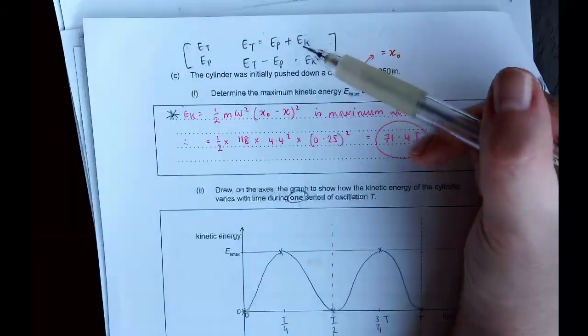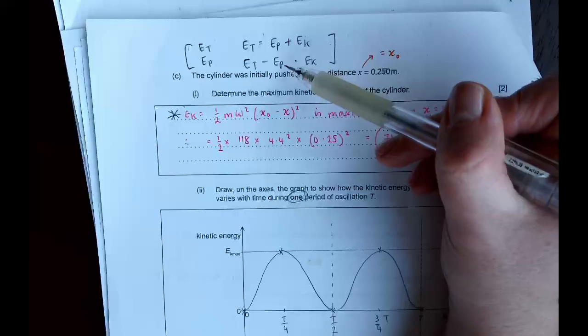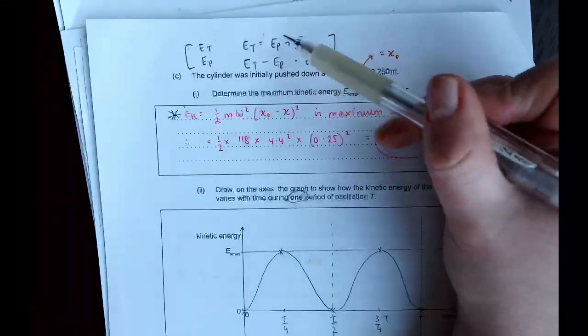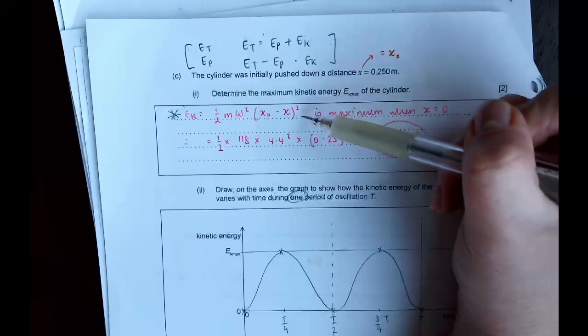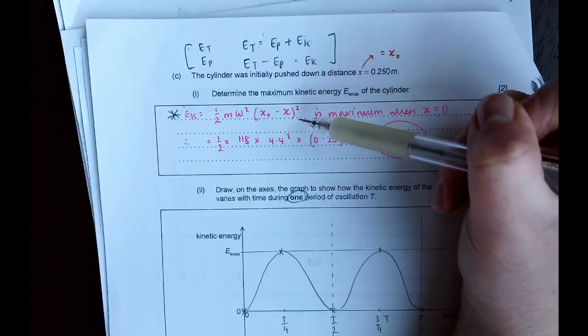So you take your knowledge that energy is conserved. Energy total minus energy potential is energy kinetic. If you take the two expressions you have for these two in your data booklet, you will get to this one. You don't need to remember that, you take it from the data booklet.